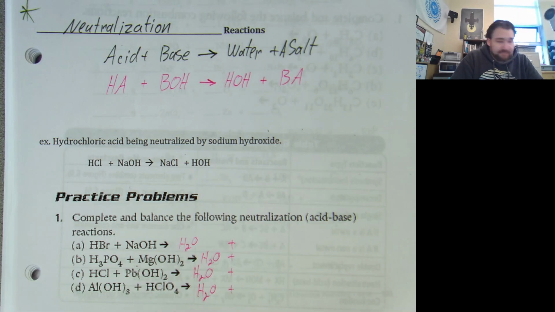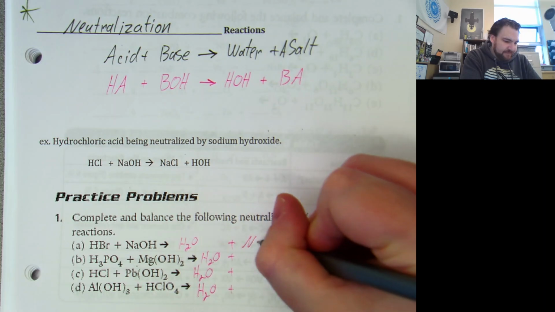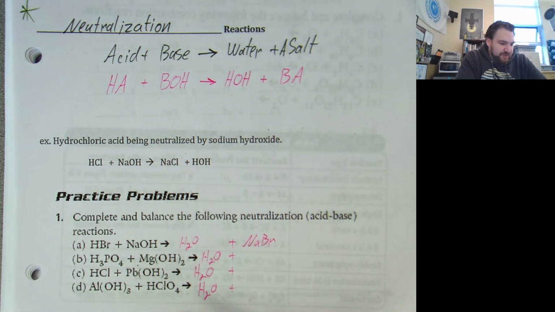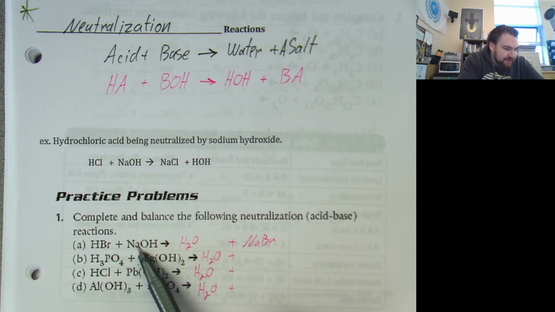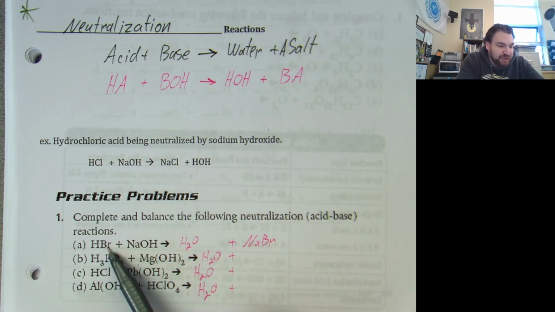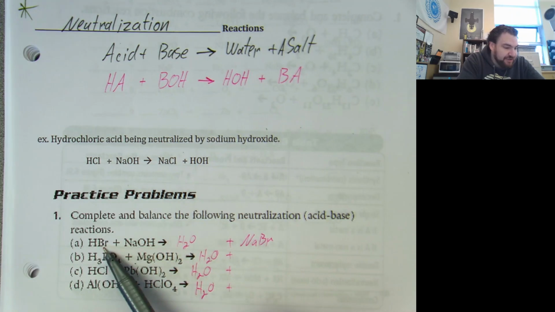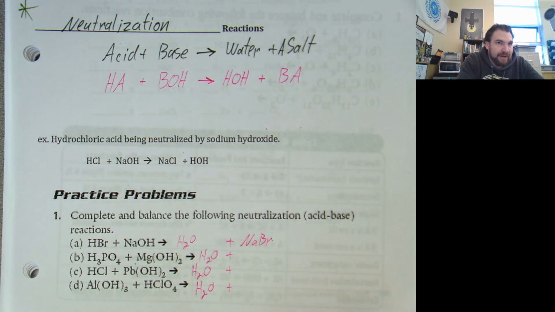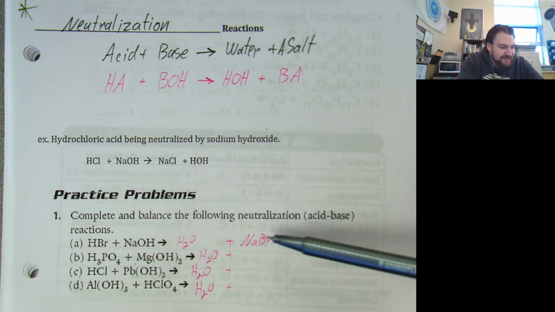Anybody? It's going to be NaBr. You take the positive ion from the base, you take the negative ion from the acid, you look at their charges. In this case, the Br has a charge of -1, the Na has a charge of +1, which could be sodium bromide, NaBr. What's the second one?